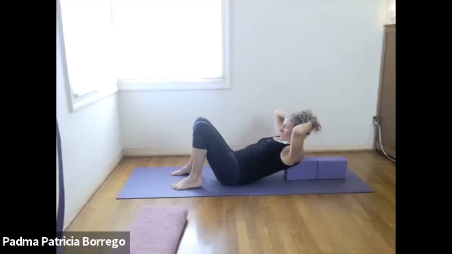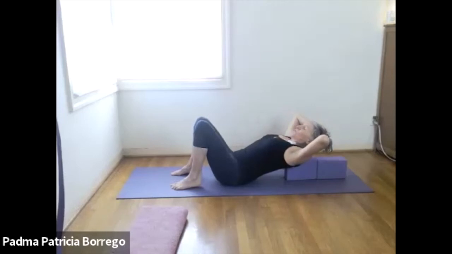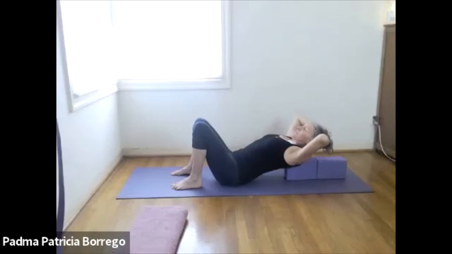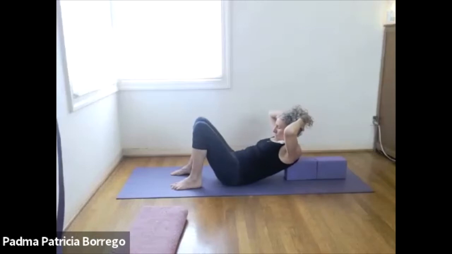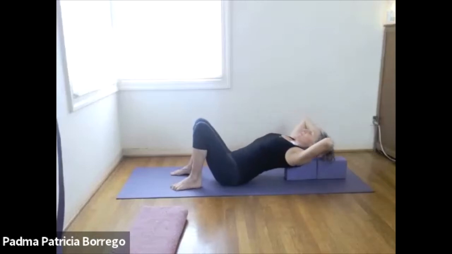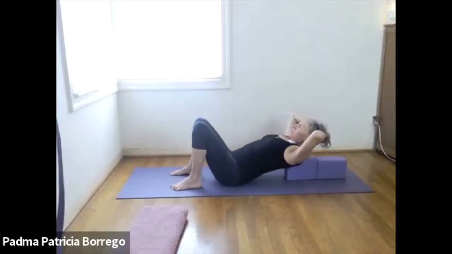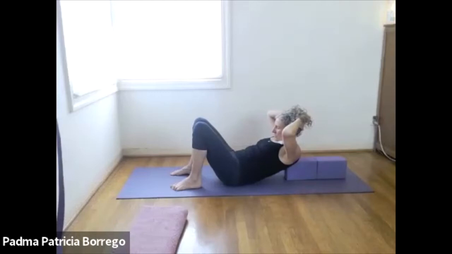Top of the sacrum, right, the back of my pants sinking towards the floor. Belly sinking towards the floor. And then letting the upper body curl over the edge of the block. And then flex. And extend. If you need a blanket over the edge of the block, you can also do that. And extension. And flexion. Extension. Flexion.